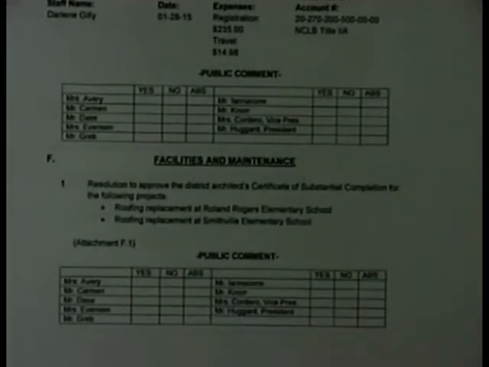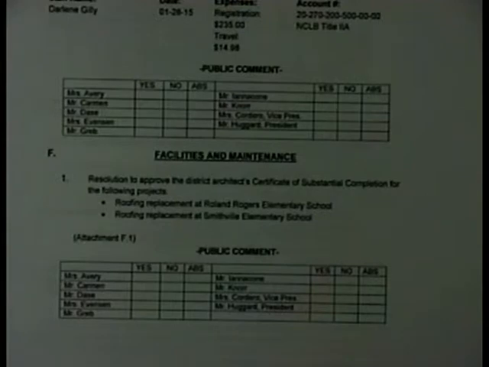Okay, moving on to facilities and maintenance, just one item, a resolution to approve the district architect's certificate of substantial completion for the following projects: the roofing replacement at the Roland Rogers Elementary School and the roofing replacement at the Smithville Elementary School. Thank you. Can I have a motion to approve item number 1 under facilities, please? So moved.